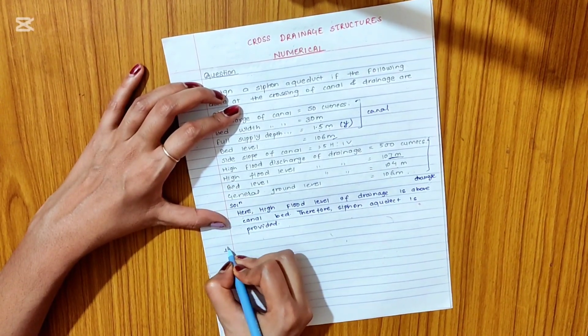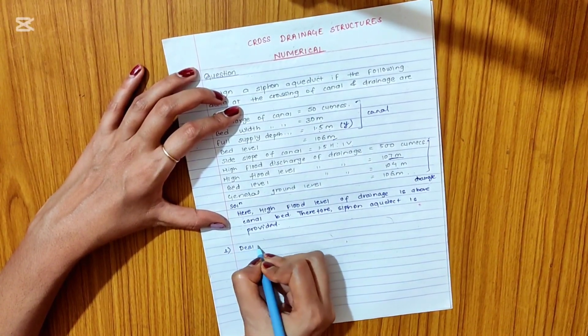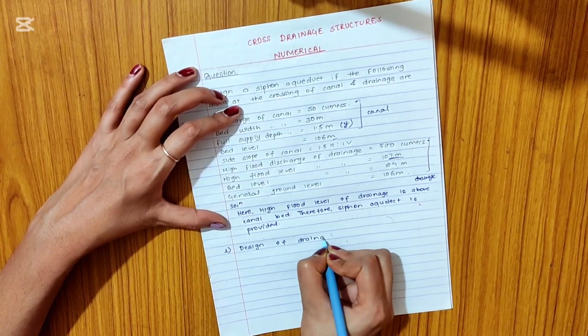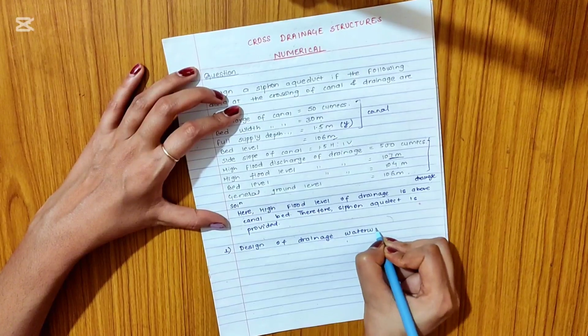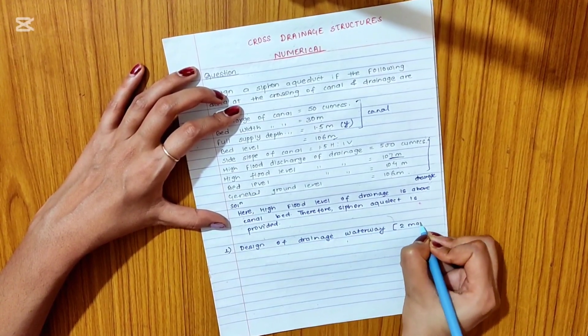So the first step is to design the drainage waterway. This is normally for 2 marks.